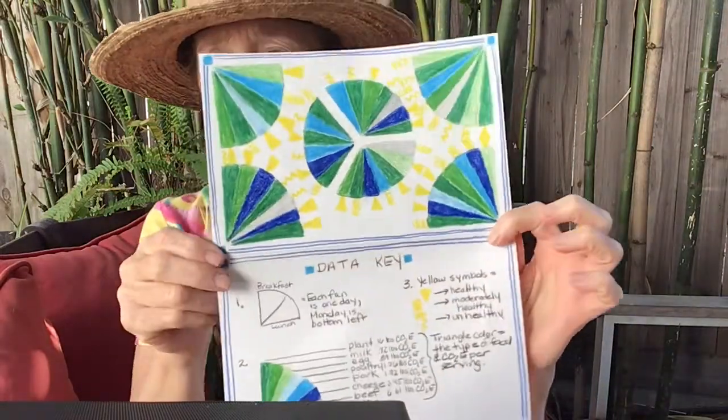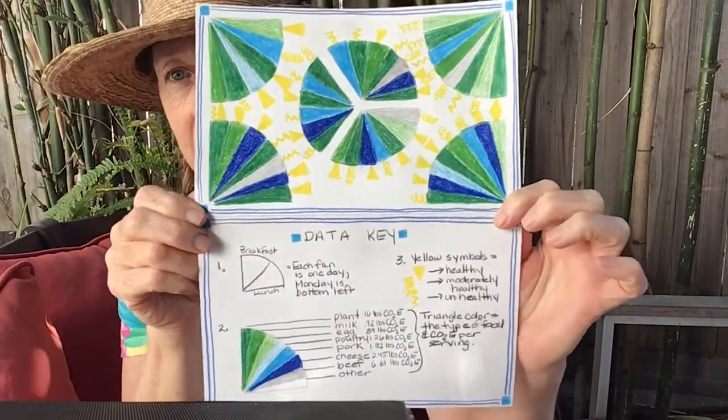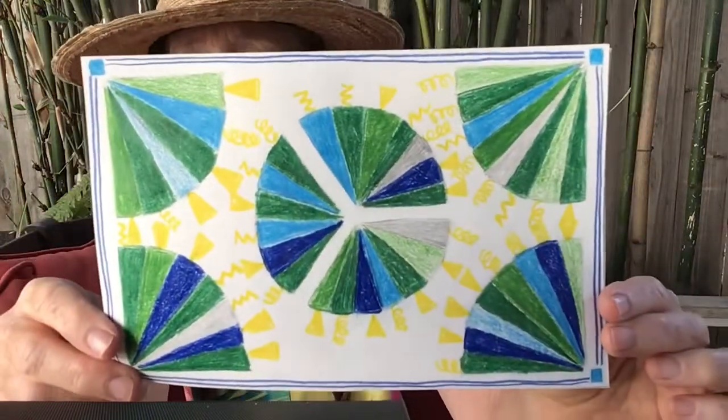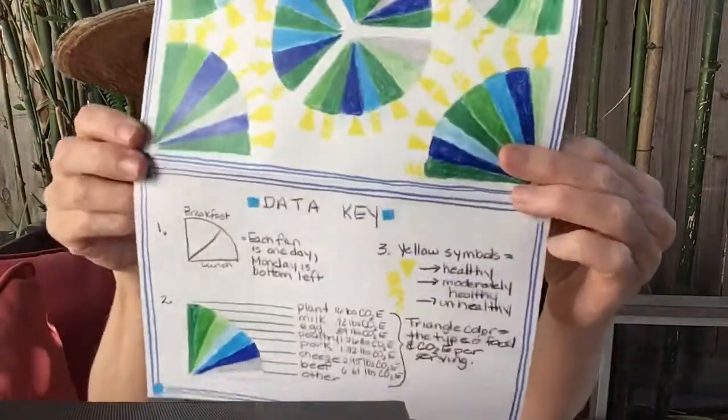So let me show you what that is going to look like. Here are my data drawings that I did. So you're going to make a data drawing, and then you're going to have a data key that allows you to analyze the data. So this is the first one, and they can be abstract. There's my data key.